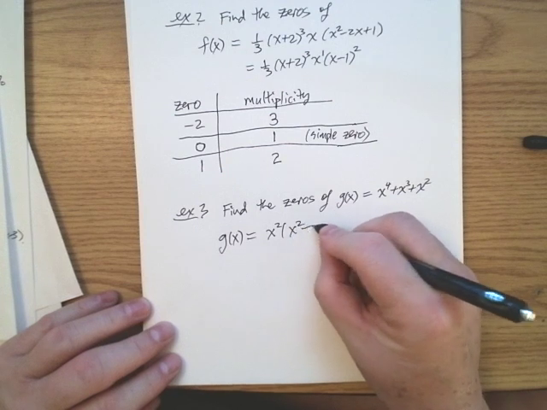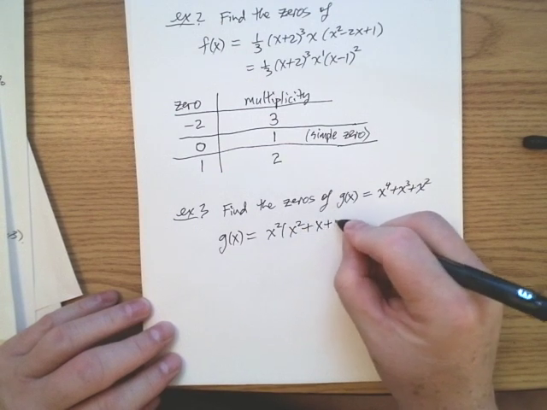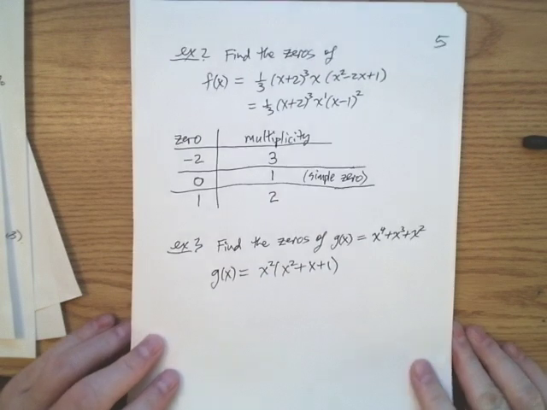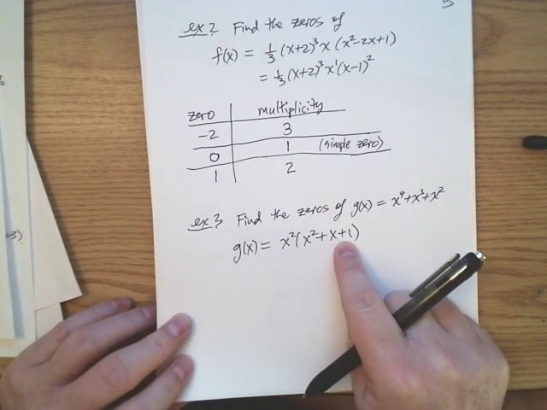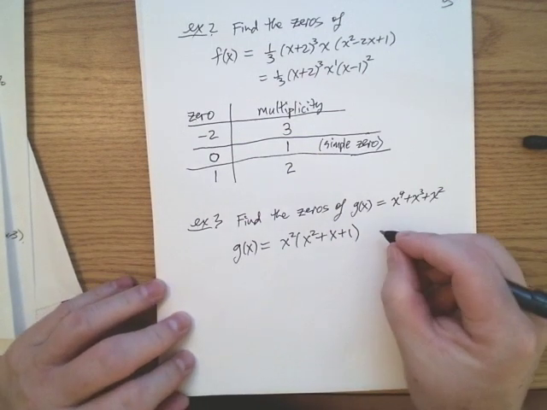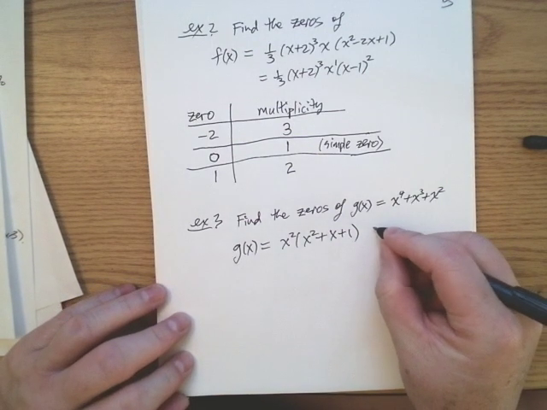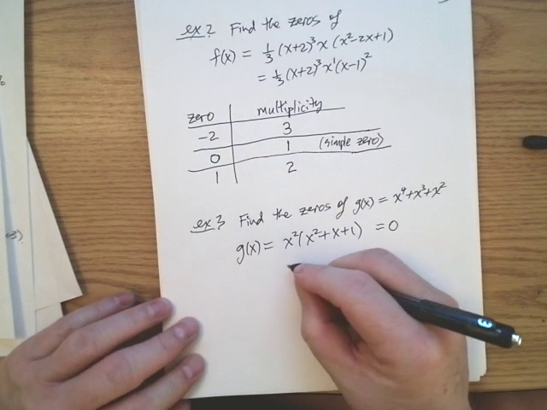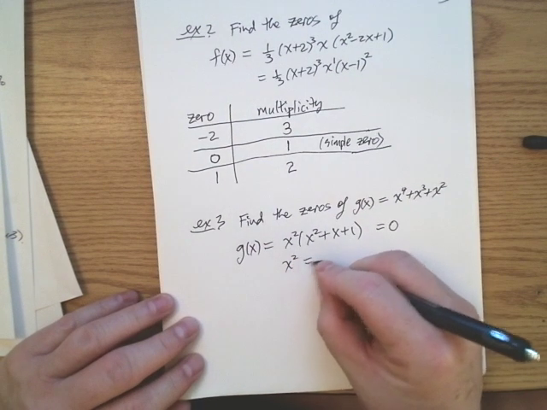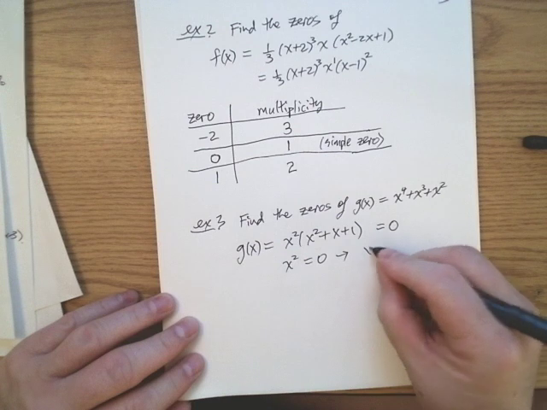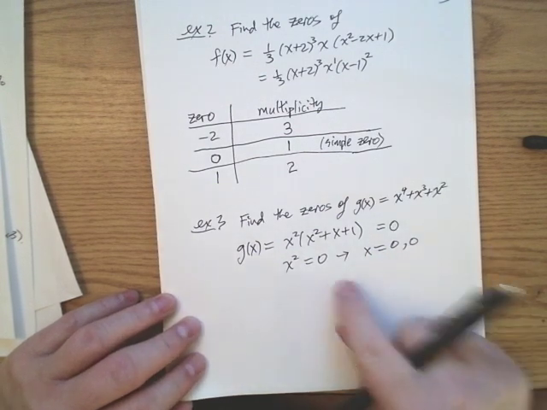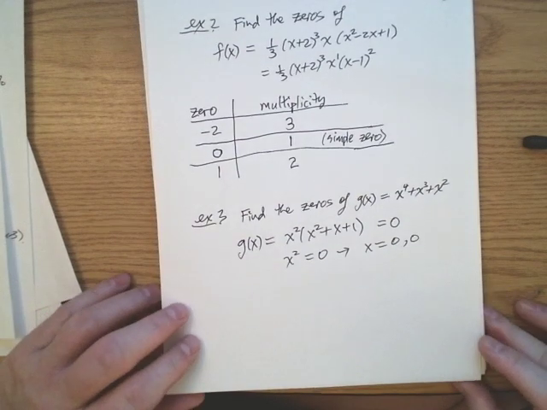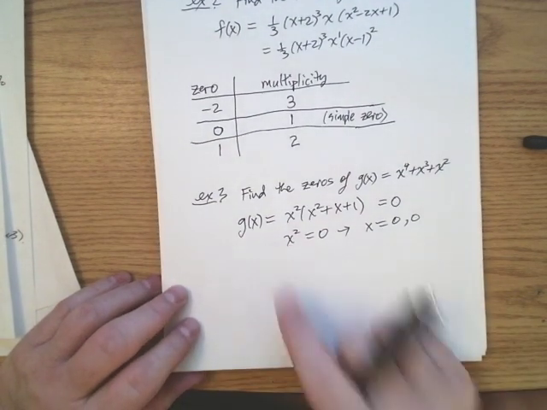Okay, this is a factorization. Can you factor that? No? Well, if you're going to solve this and set it equal to 0, I'm going to imagine setting it to 0, you would first think x squared equals 0. That would imply x equals 0. I'm going to put it down twice, because of multiplicity 2 there. x occurs as a factor really twice here.